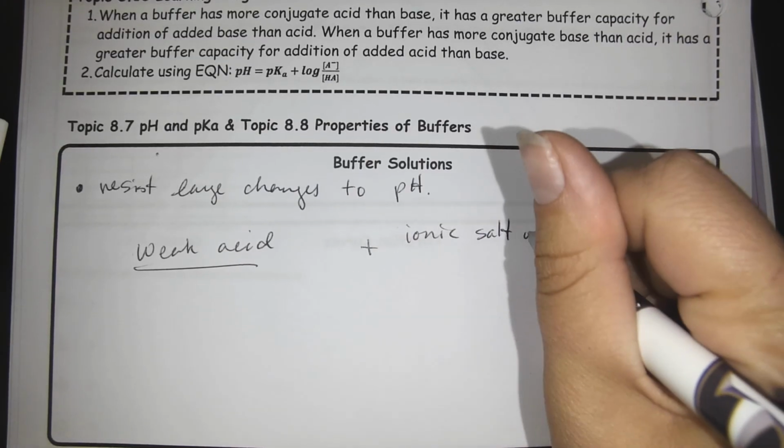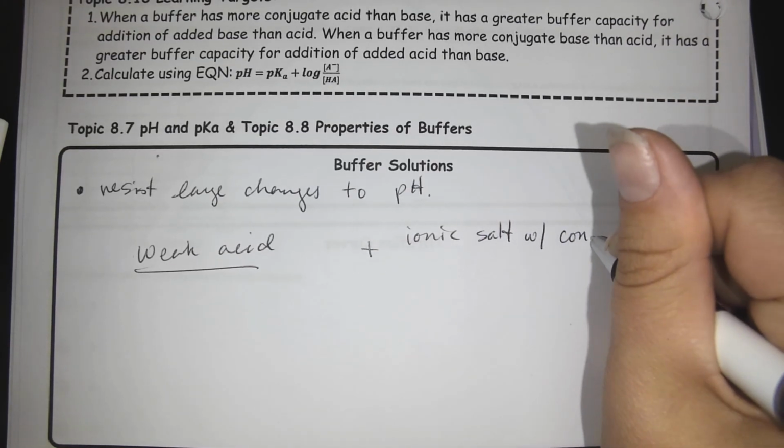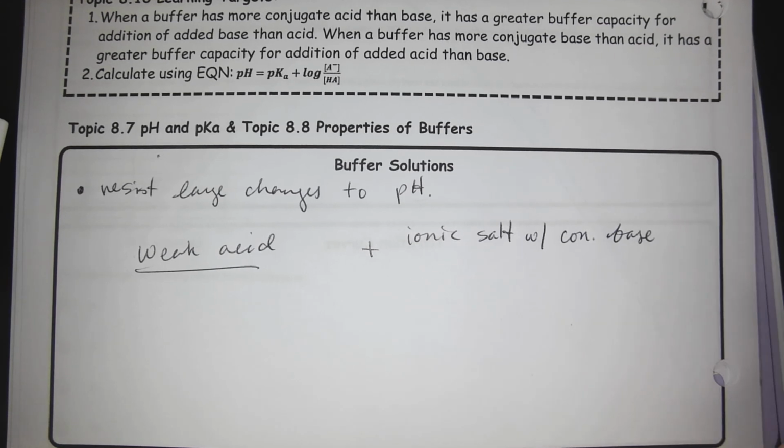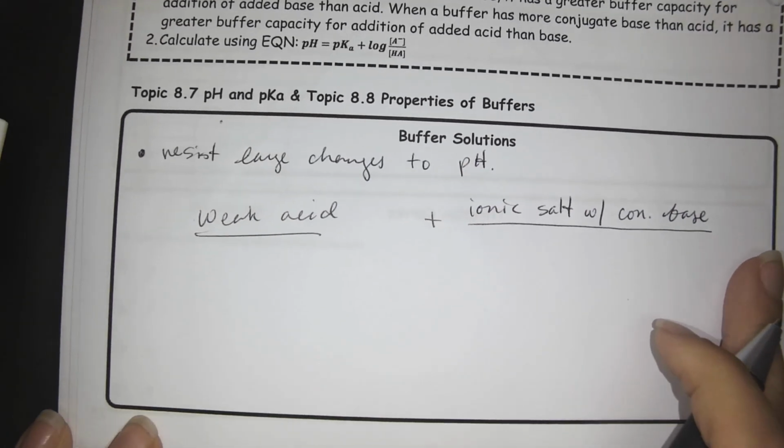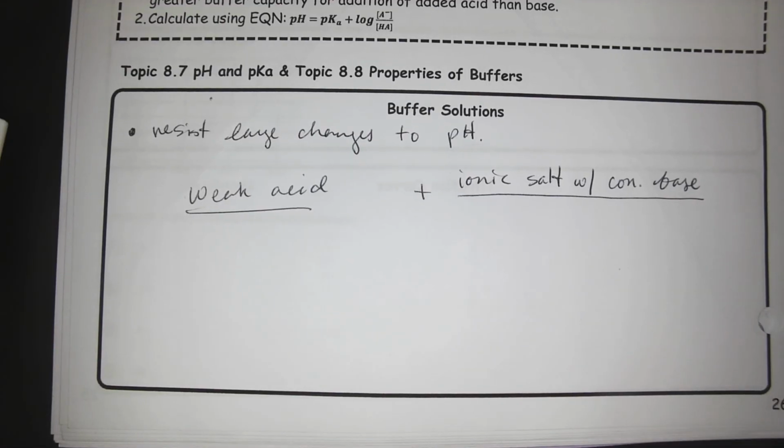So ionic salt with conjugate base. Okay. So if we have a weak acid and we add an ionic salt that contains the conjugate base of this acid, then that's a buffer solution.